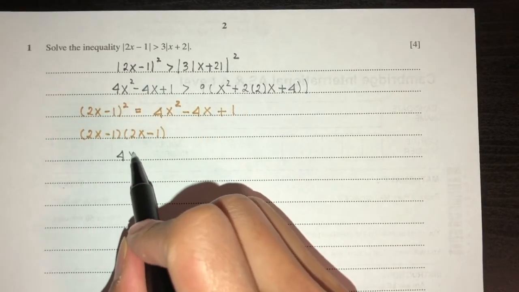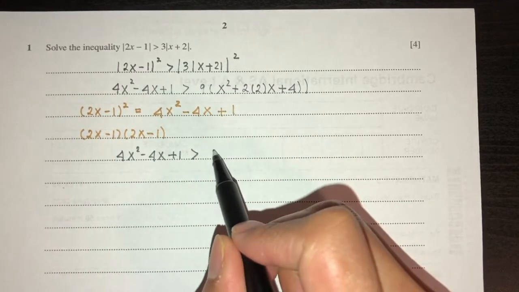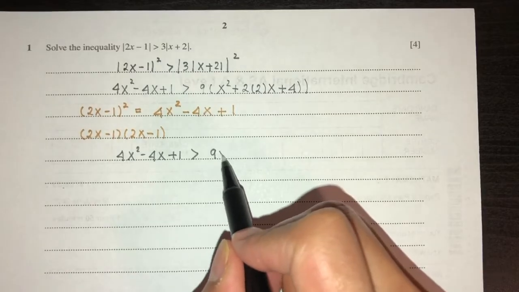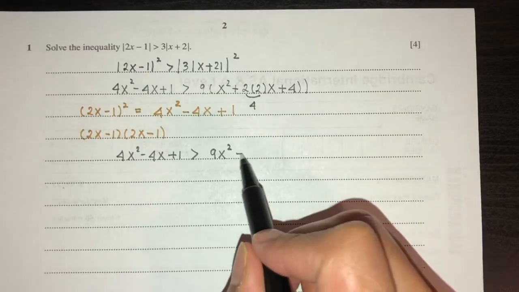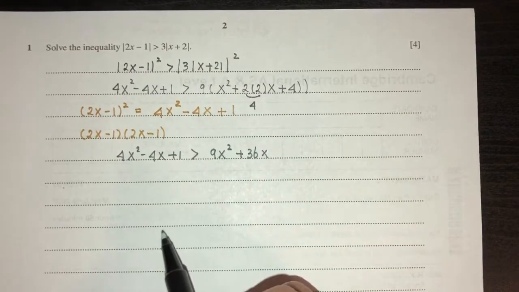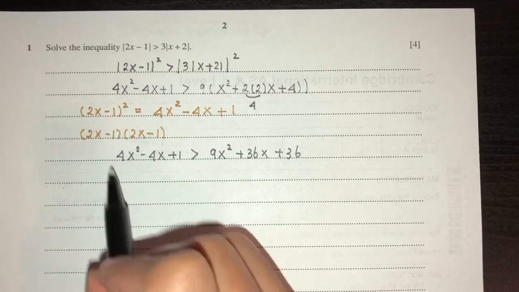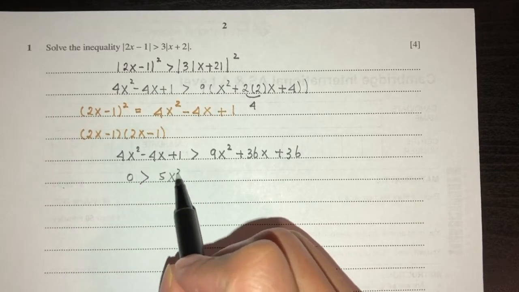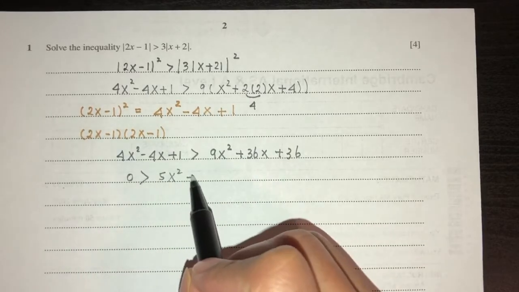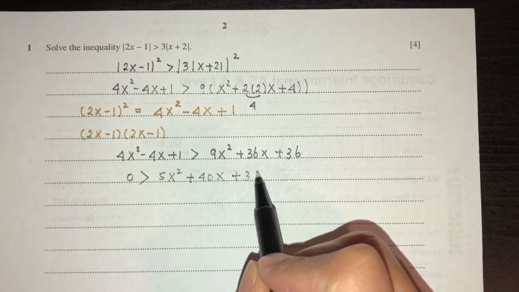So basically we have to expand and simplify both sides. So right now we have the same thing on the left hand side, and we have to simplify the right hand side. You will have 9 times this will be 9x squared. This is 4, right? So 9 times 4 will be plus 36x and plus 36. Now we have to bring all the values to one side. So 9 minus 4 will be 5x squared. 36 plus 4 will be 40x. 36 minus 1 is plus 35.